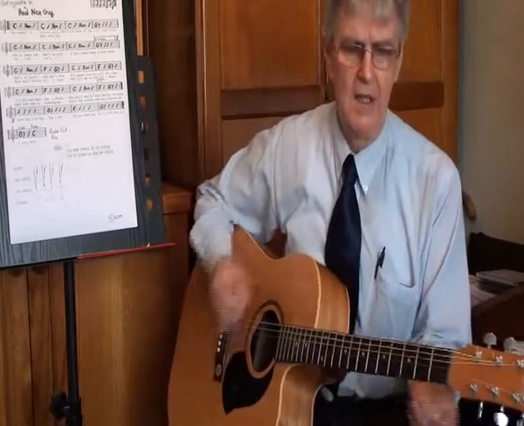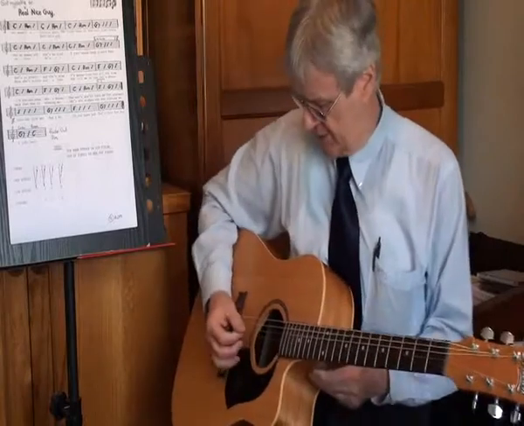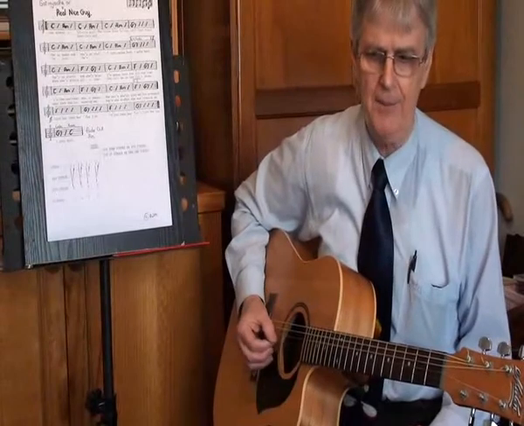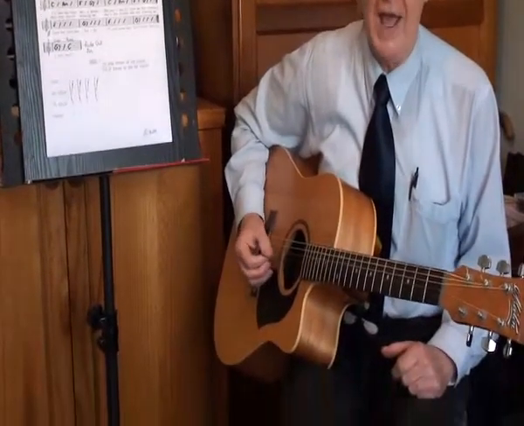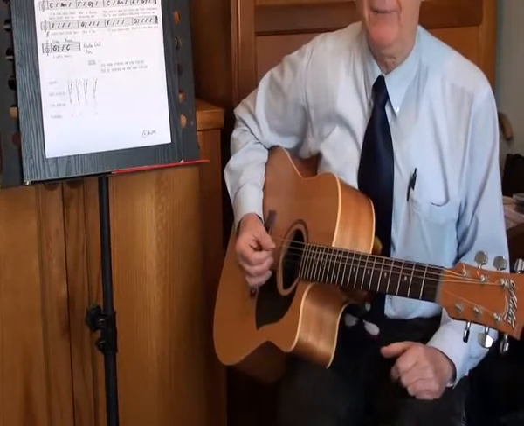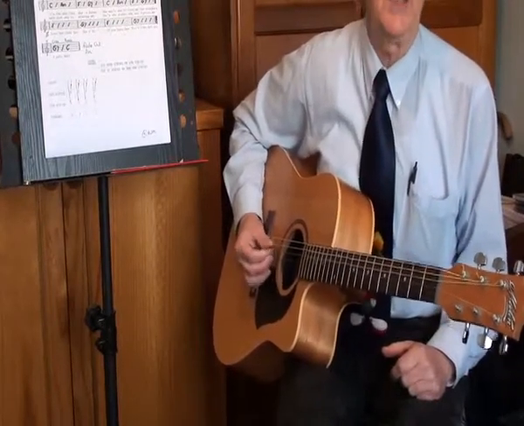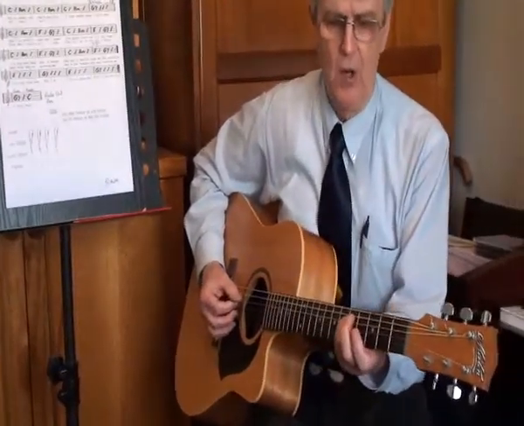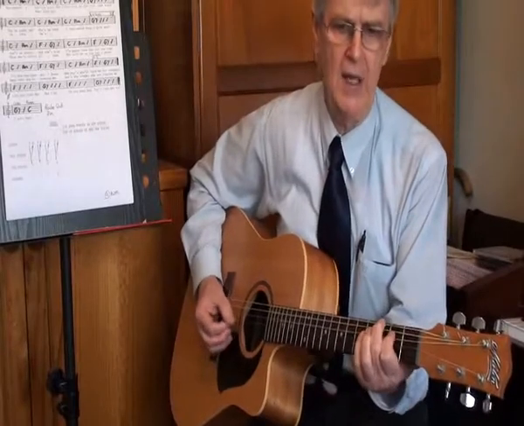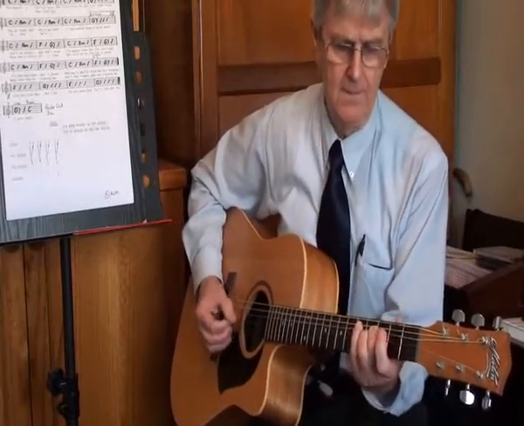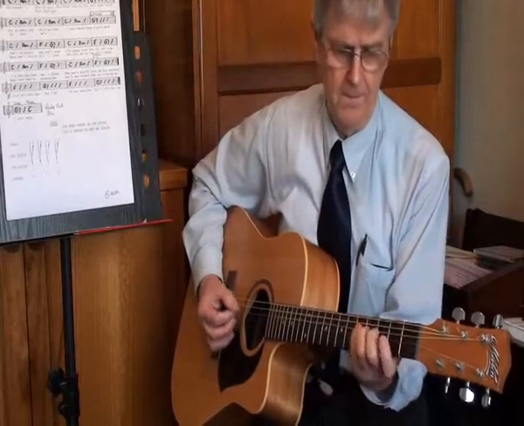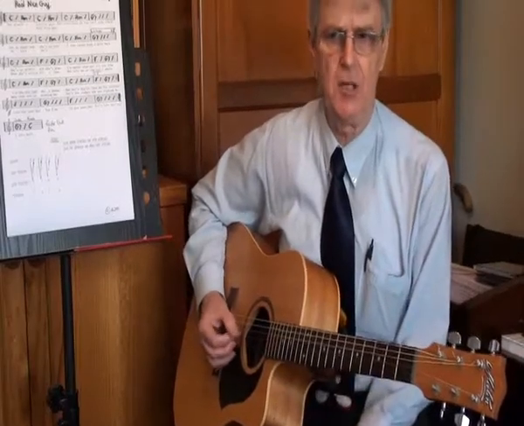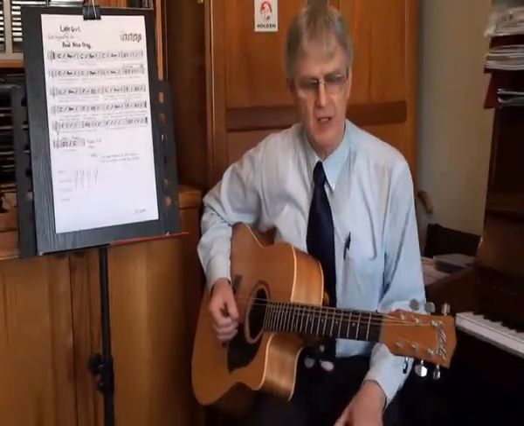Now when you can do that, then you practice the down up stroke. So you get your plectrum and you place your plectrum on the 4th string, you go down and you come up on the 3rd string. So it's 1, up, 2, up, 3, up, 4, up, 1, up, 2, up, 3, up, 4, up. Then you put the two together and you end up with this. 1, up, 2, up, 3, up, 4, up. Okay, that's the introduction.